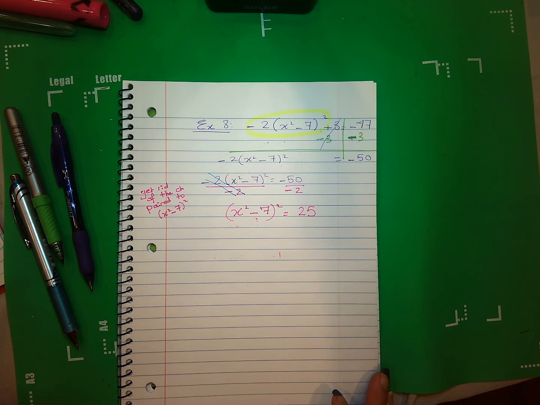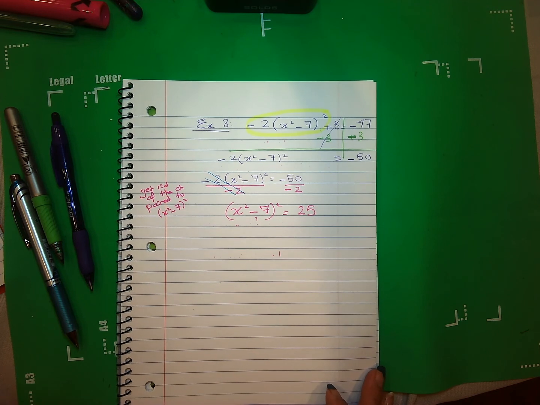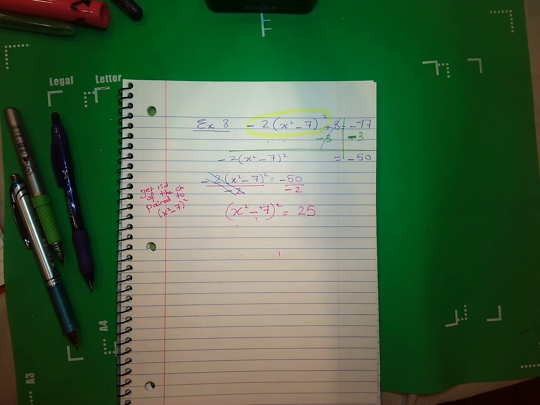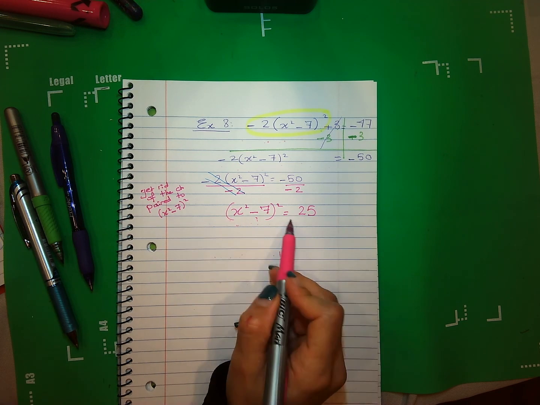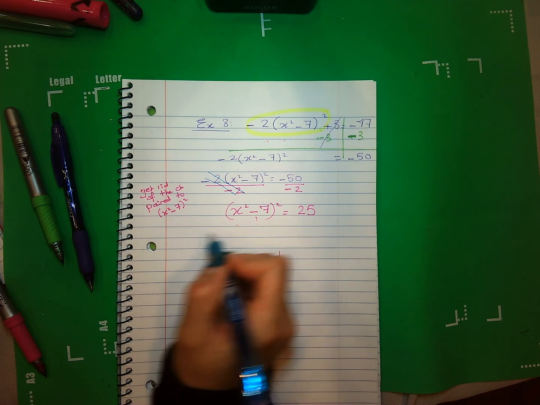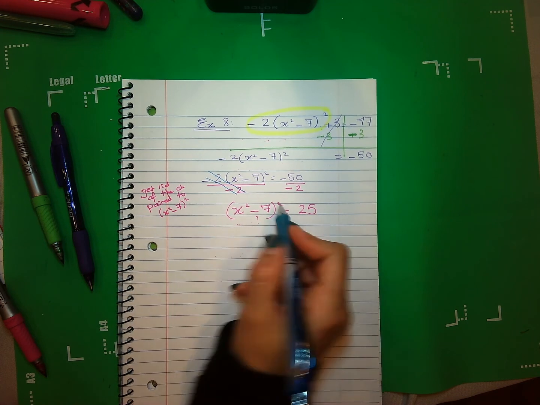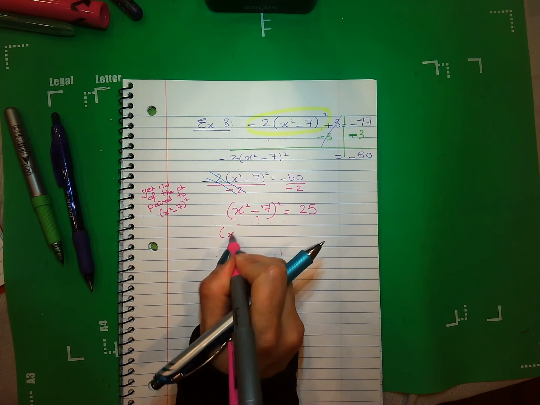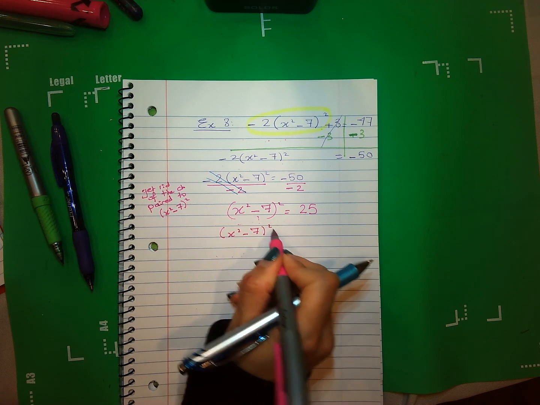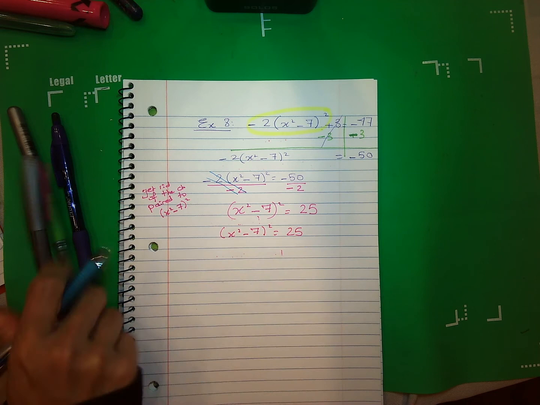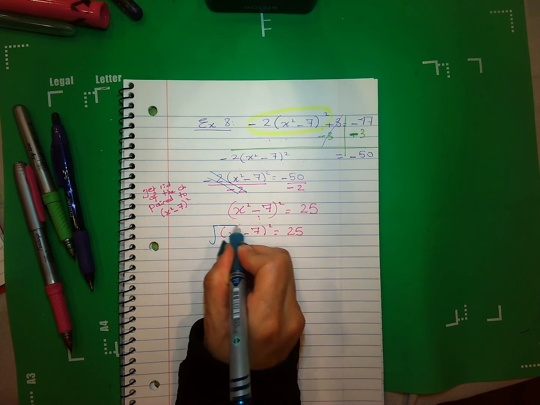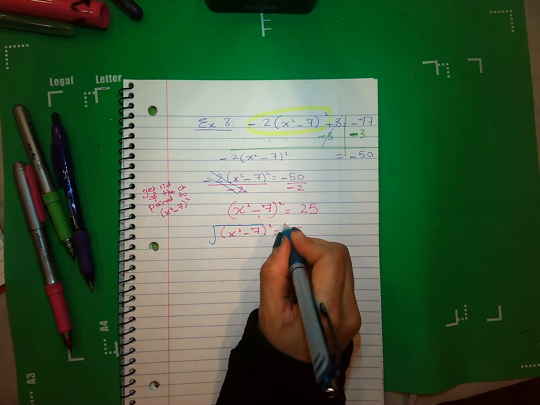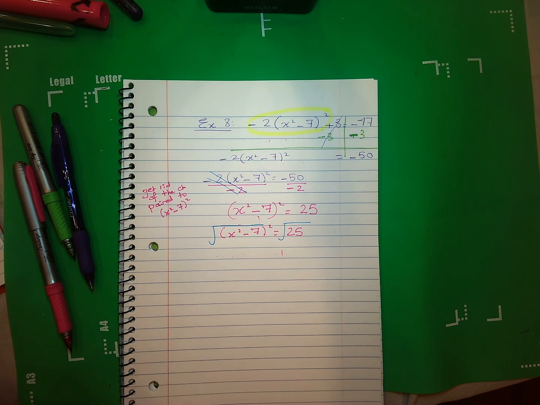Now what do you think I need to do next? I hope you answered that we need to square root both sides to get rid of the big exponent. So let me write it down again. Equals 25. So we're going to square root that whole term. Now what do I have?